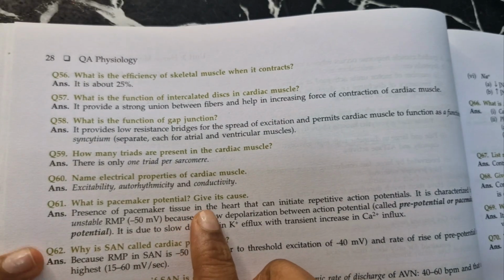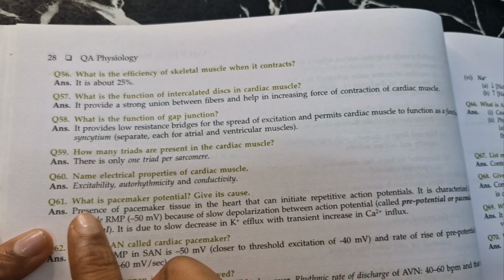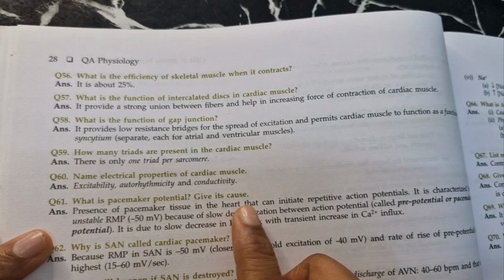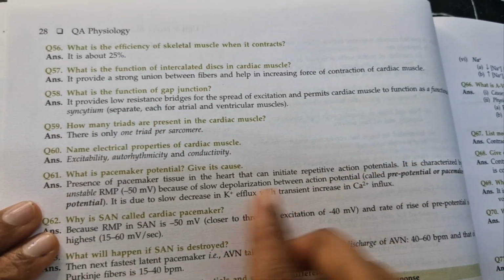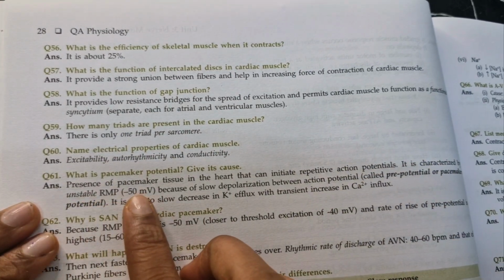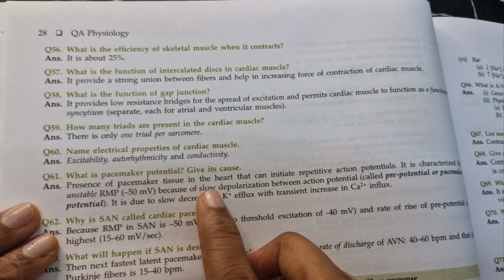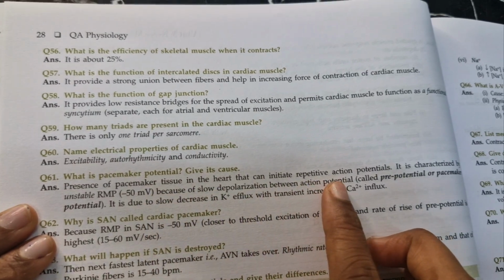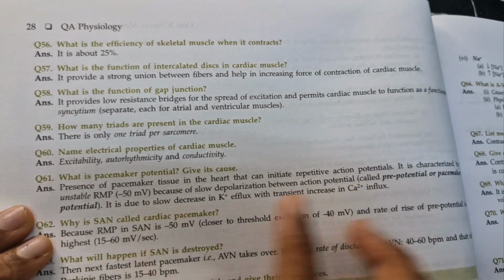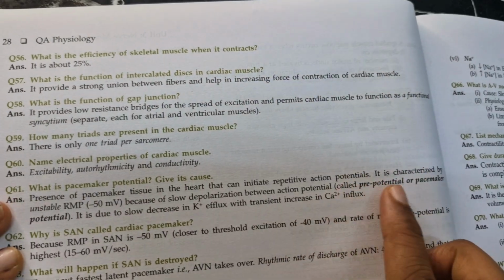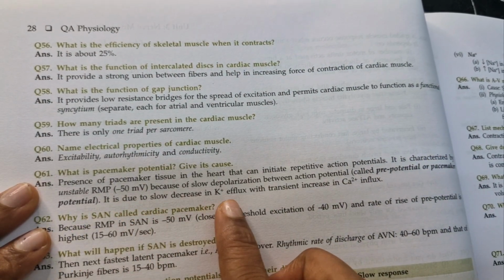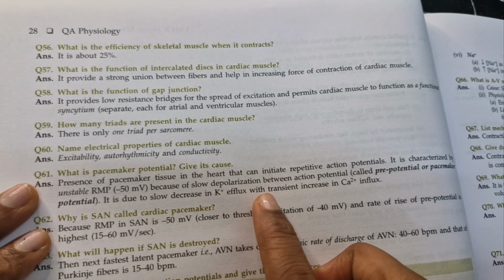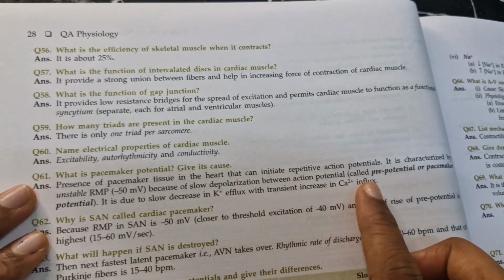What is pacemaker potential? Give its causes. Presence of pacemaker tissue in the heart that can initiate repetitive action potential. It is characterized by unstable resting membrane potential of minus 50 millivolt because of slow depolarization between the action potentials, called pre-potential or pacemaker potential. This is due to slow decrease in potassium efflux with a transient increase in calcium influx.